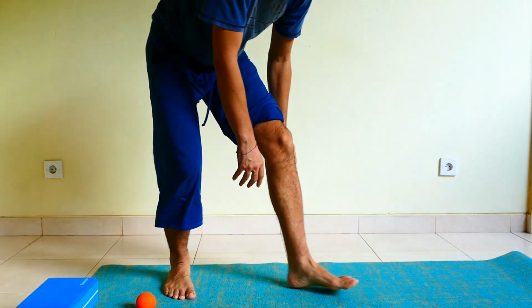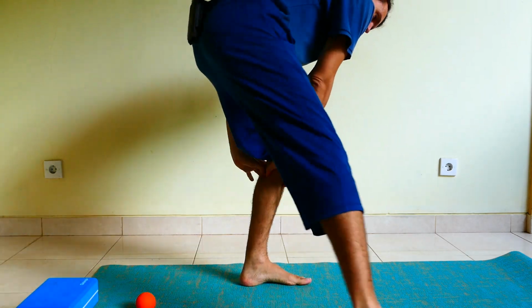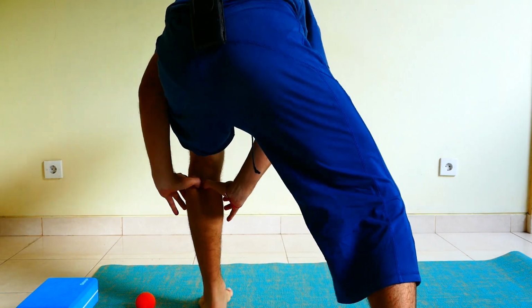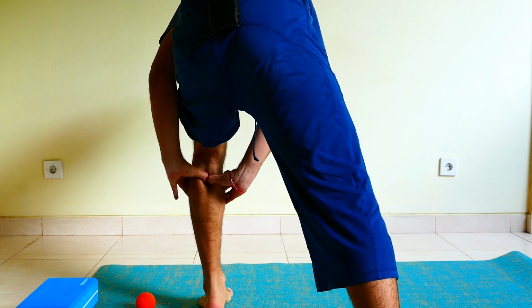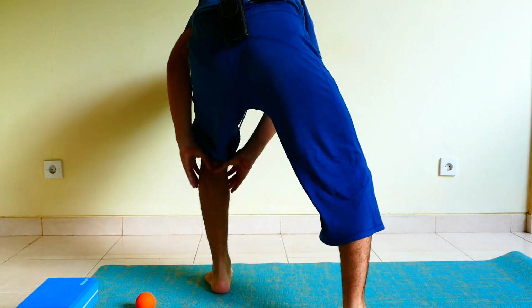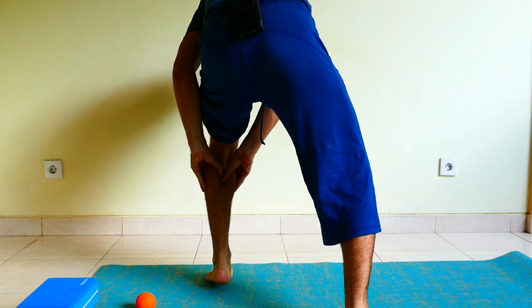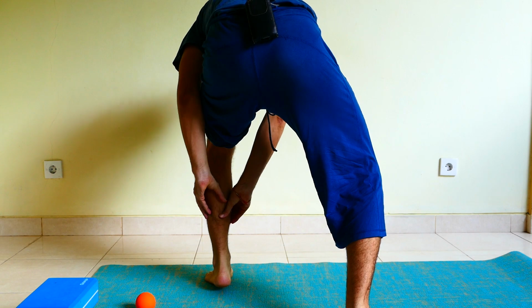All right. So you're going to grab behind here again, like this, just behind the knee. Pull the heel up a little bit from the ground, like this. And now massage this muscle downward.